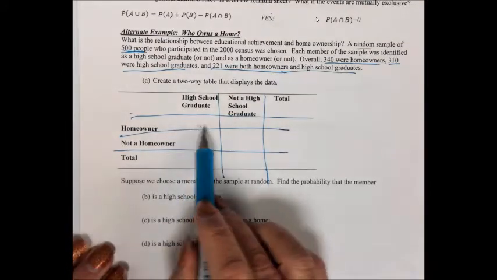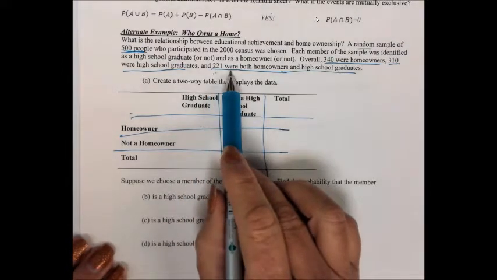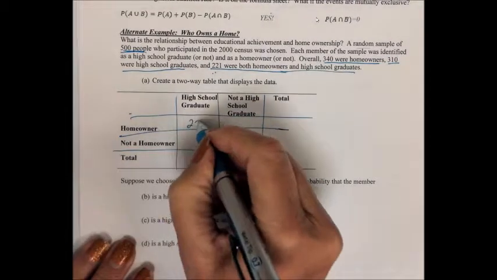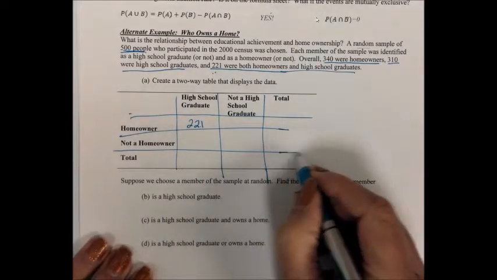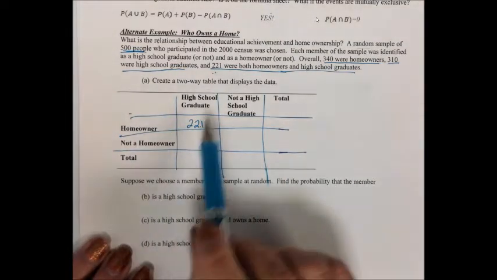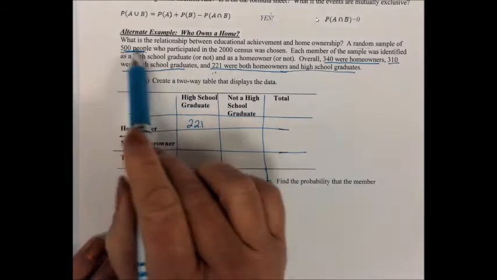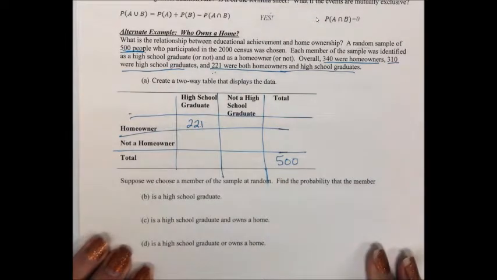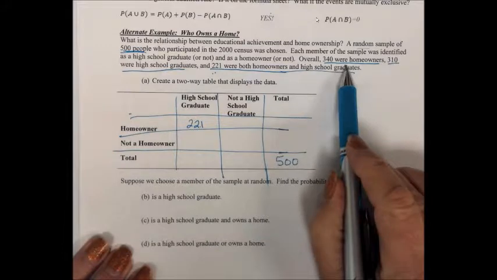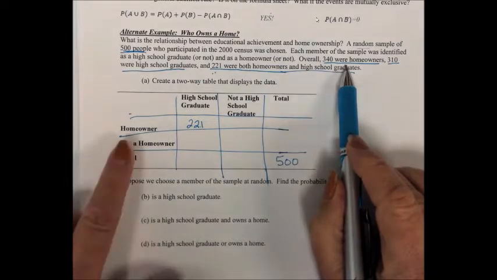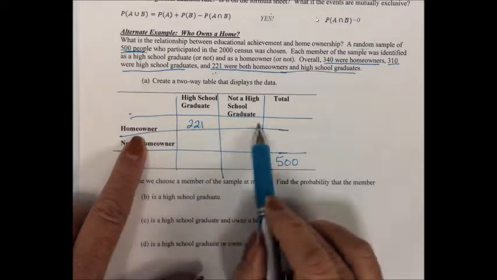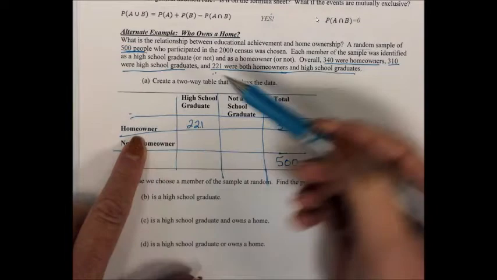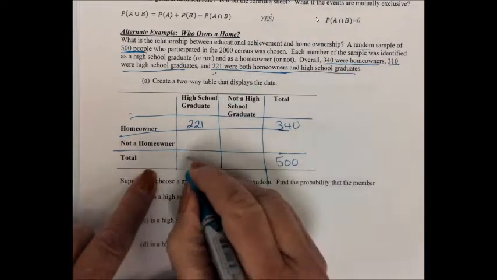So what do I know for sure? I know that 221 were both, so they are a high school graduate and a homeowner. So 221 would go there. I also know that the total of the sample was 500, so when I add everything up, I should have a 500 right there. I know that 340 were homeowners, so when I add up my homeowners row, it should be 340. And I know 310 were high school graduates, so when I add up that column, I should get a total of 310.